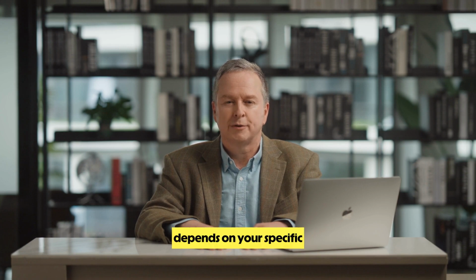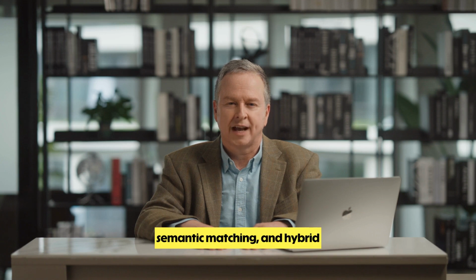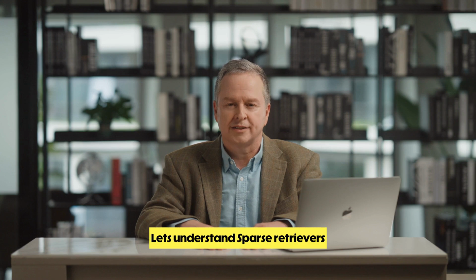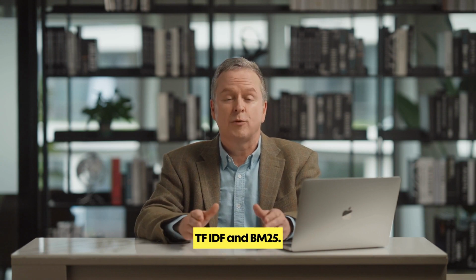Choosing the right type depends on your specific AI project. Use sparse for exact keyword searches, dense for semantic matching, and hybrid to maximize accuracy and relevance across a wide range of queries. Let's understand sparse retrievers in detail, which is a classic IR, TF-IDF, and BM25.